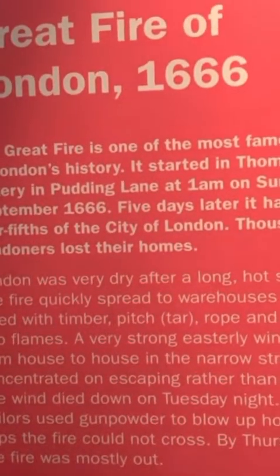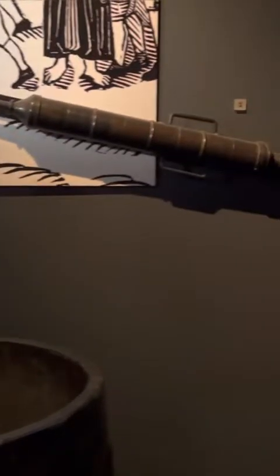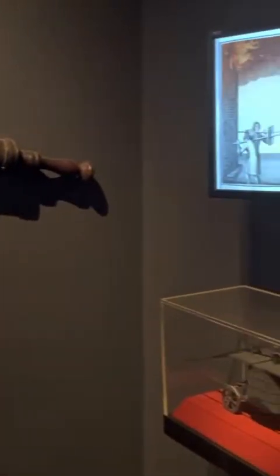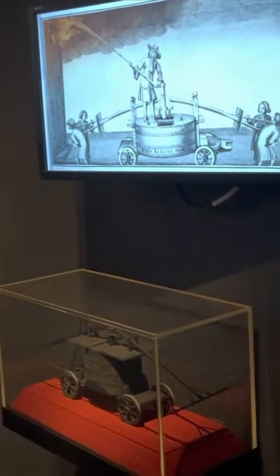The Great Fire of London was a major fire incident that swept through the central parts of London from Sunday, 2nd September to Thursday, 6th September 1666. And the fire burned down 1/3 of the entire city of London.